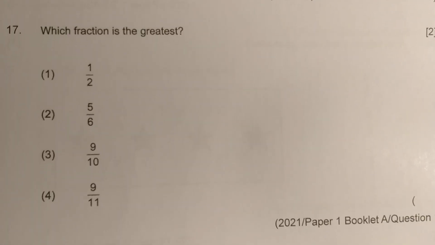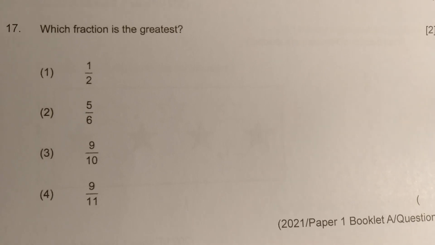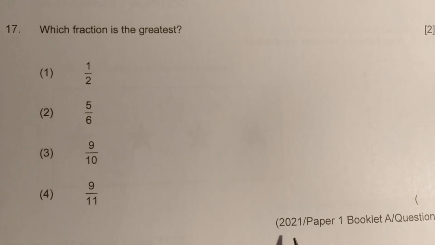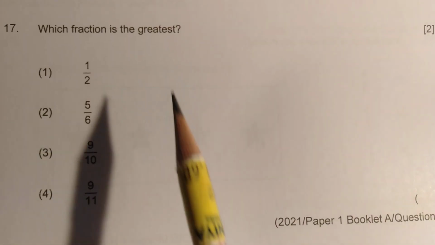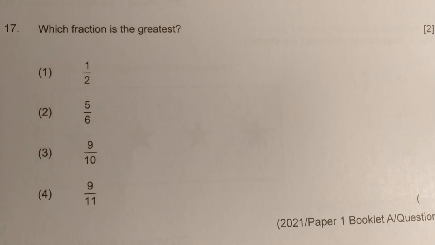Again, a reminder to pause the video to try the question. Okay, have you tried it? Now this question appears in the 2021 paper 1 booklet A. And the question is, which fraction is the greatest? And there are 4 fractions given here.